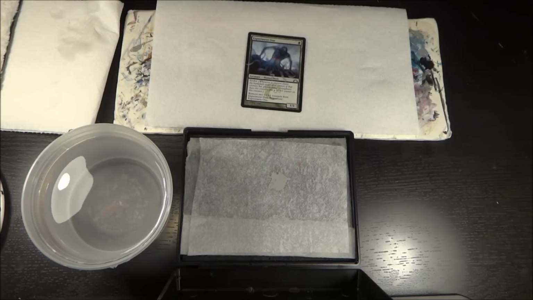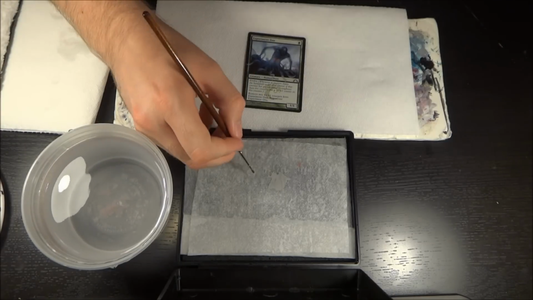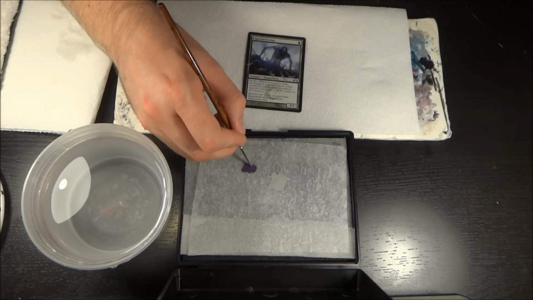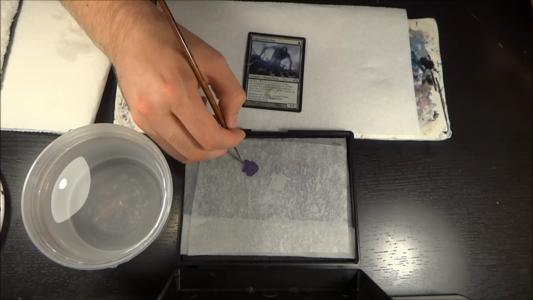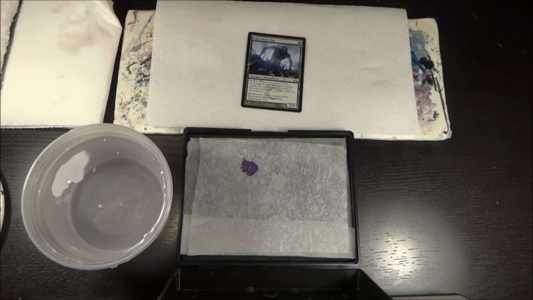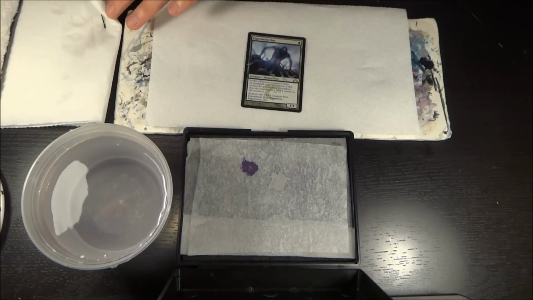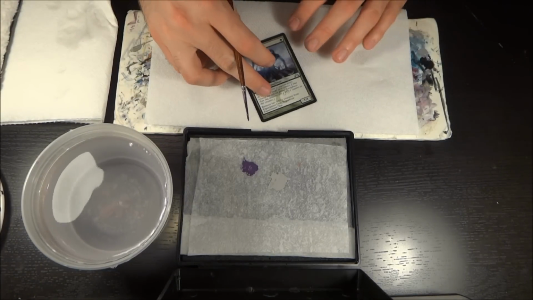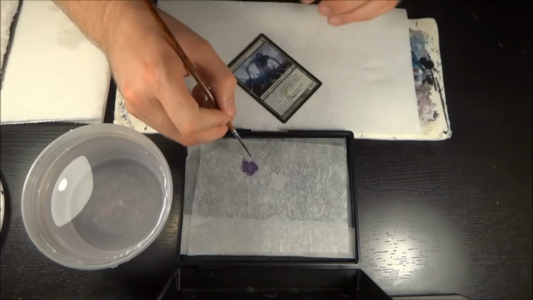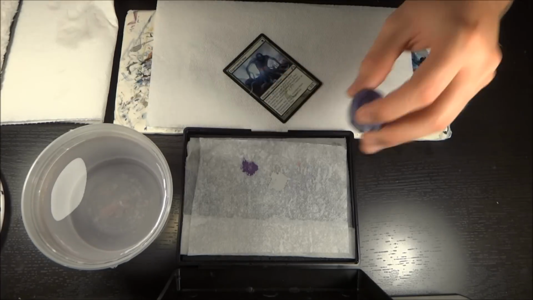I pretty much use GW paints exclusively. I also use P3 paints. I like those too. A few people have been trying to get me onto Goldens and stuff like that. I think those are all perfectly acceptable. I'm kind of intrigued by Goldens because they have an applicator tip, like a little point, so you can just tip it over and put a drop down.